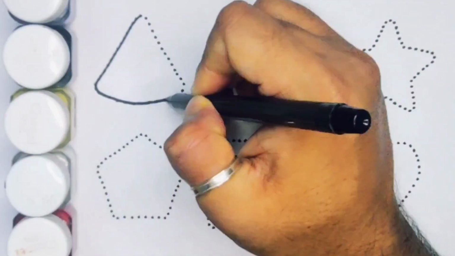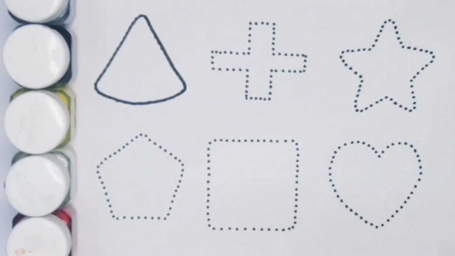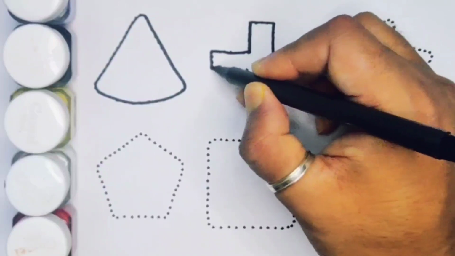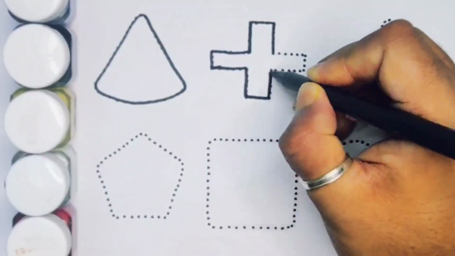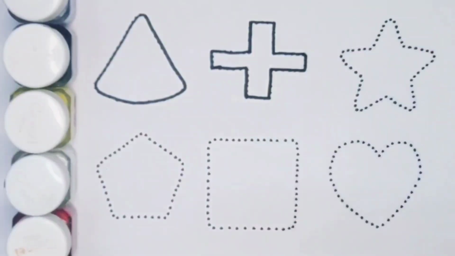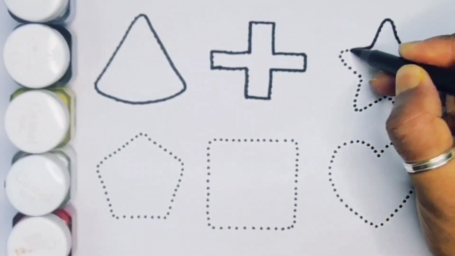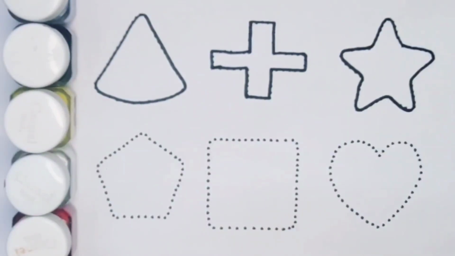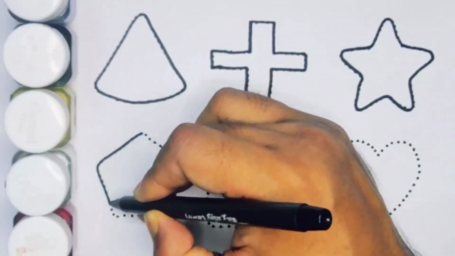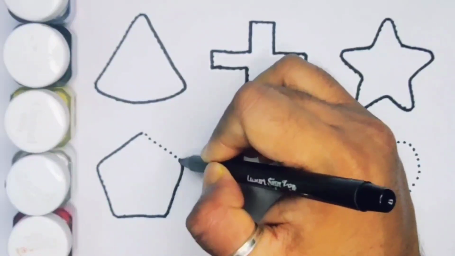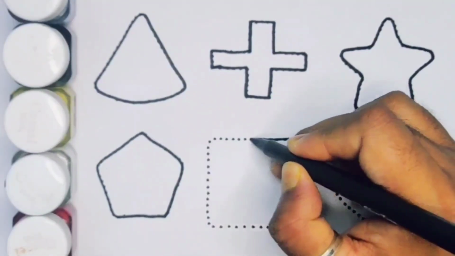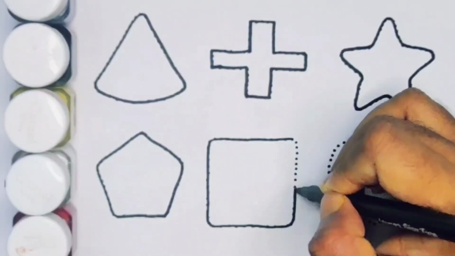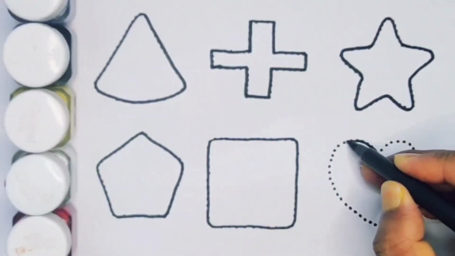Triangle. Next, cross. Next, star. Next kids, pentagon. Next, square. Next kids, heart.